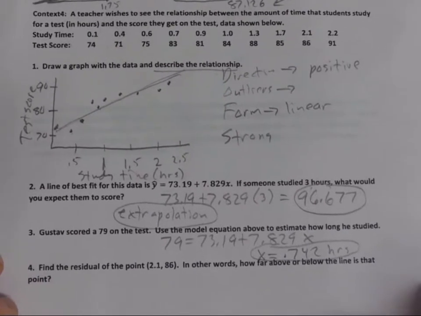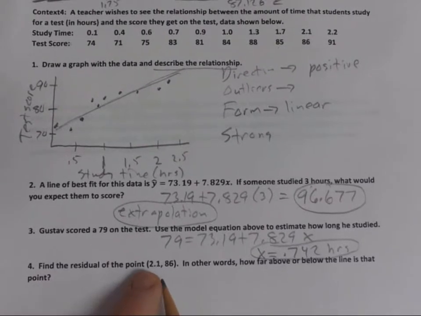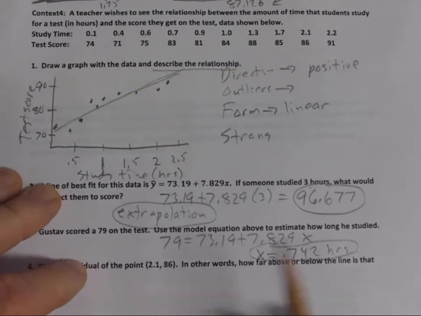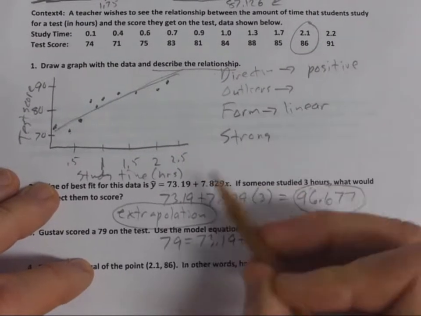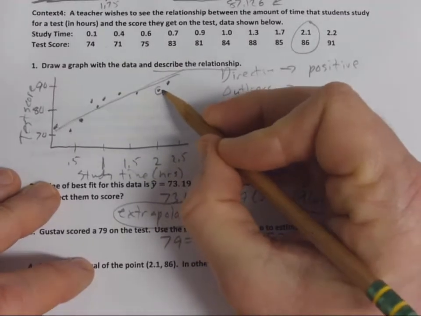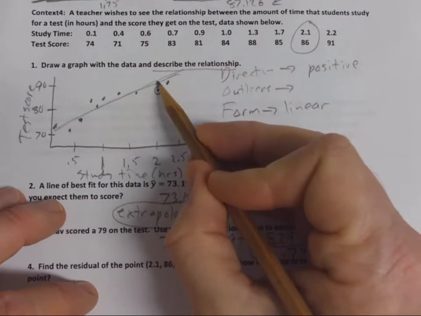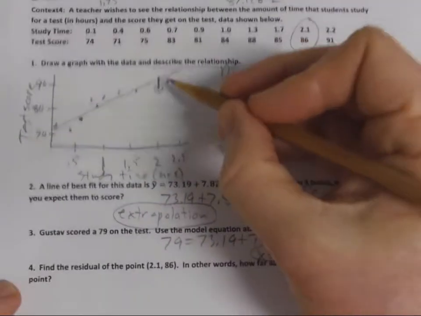Anyway, and then lastly, what is a residual? A residual is how far above or below the line a point is. So this particular point, 2.1, 86, which is this point right there. When it says what is the residual, how far above or below the line? In this case, how far below the line is that? And so we want this distance.